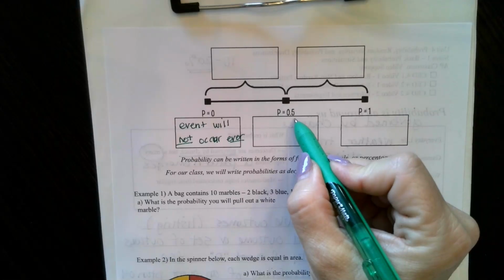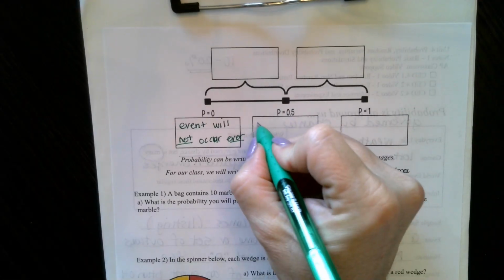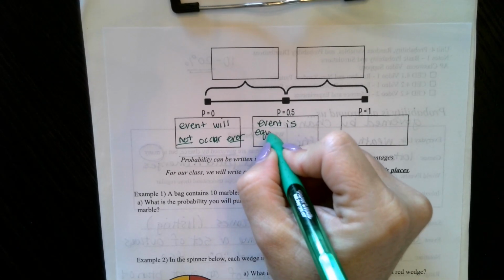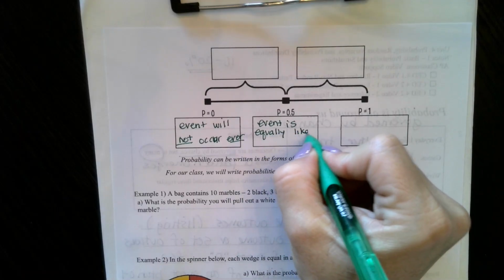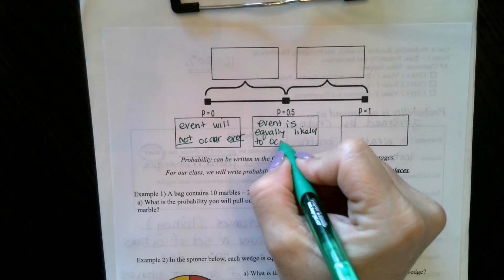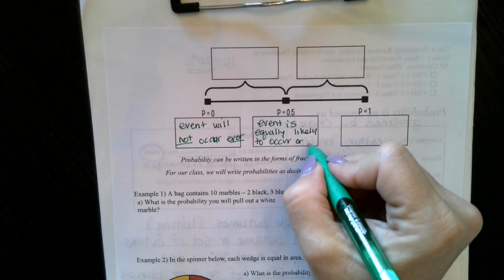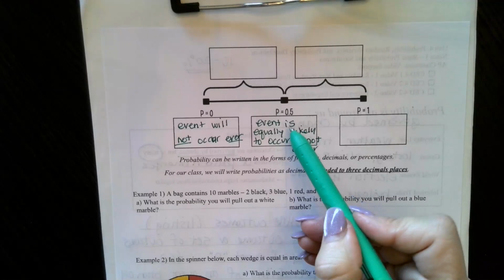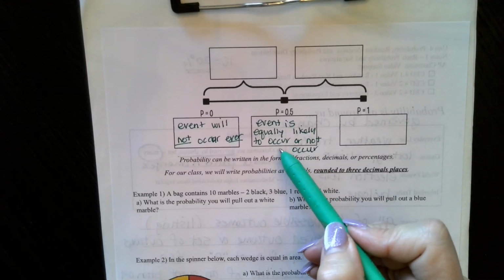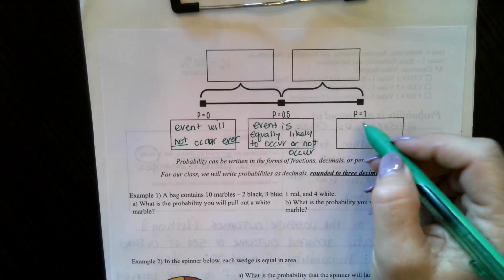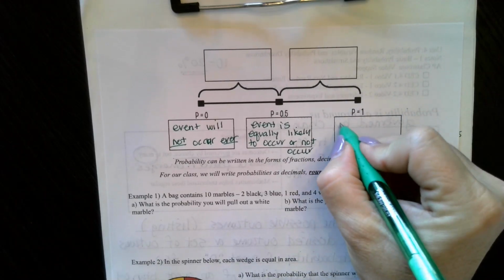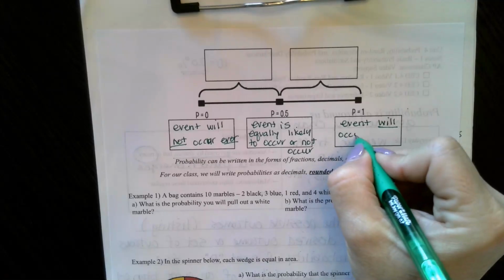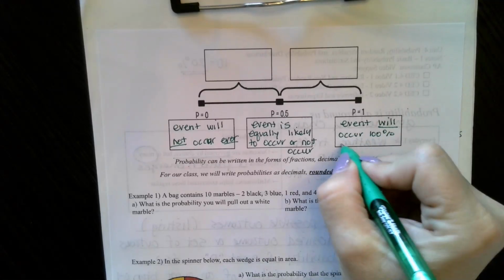When I have a probability of 0.5, the event is equally likely to occur or not occur. So 50%, we say it's equally likely to occur or not occur. When we have a probability of 1, we say that the event will occur 100% of the time.